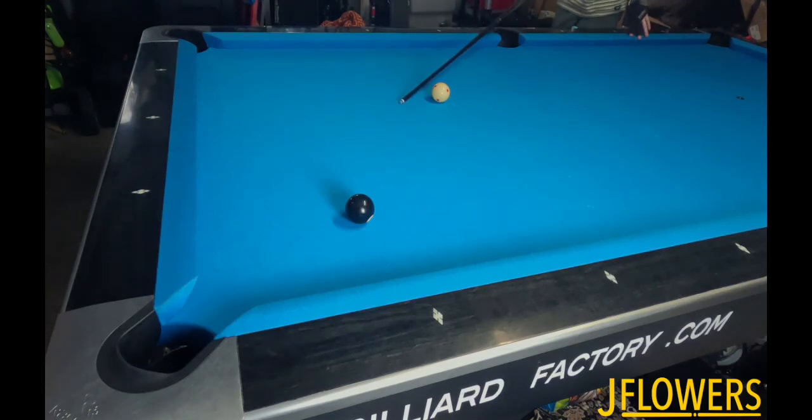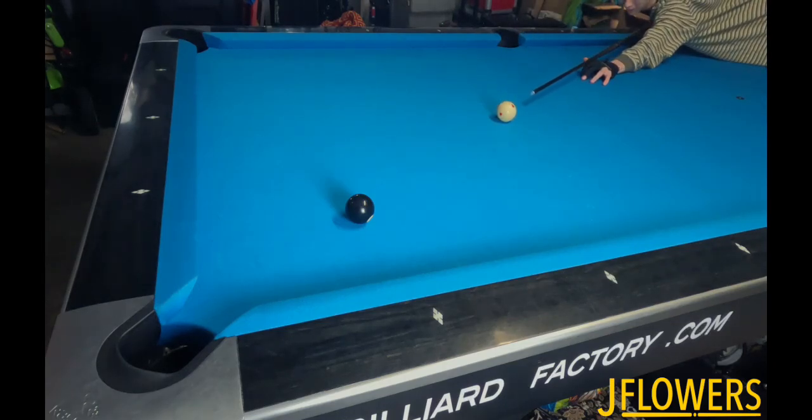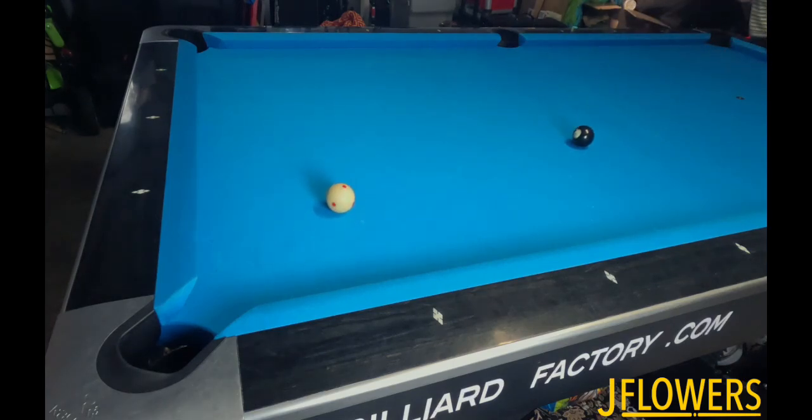Now sometimes you have too thin of a shot. Let's say we're trying to bank this cross corner. It's a really thin bank. If we were to use inside spin on this one, the inside spin just goes right back into the 8-ball.